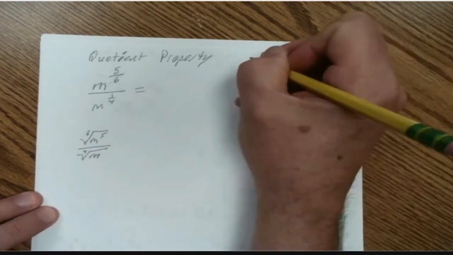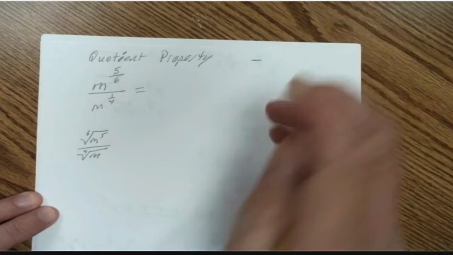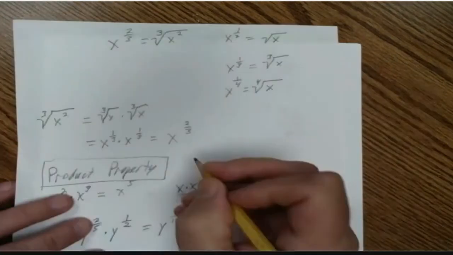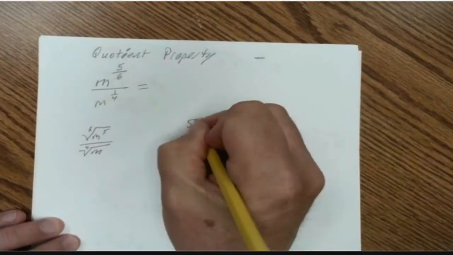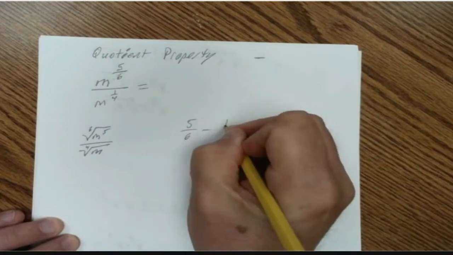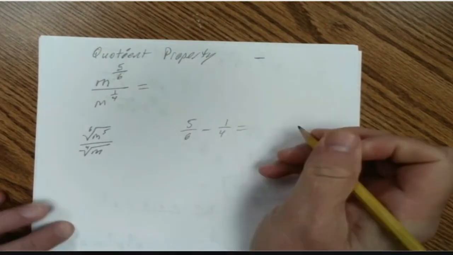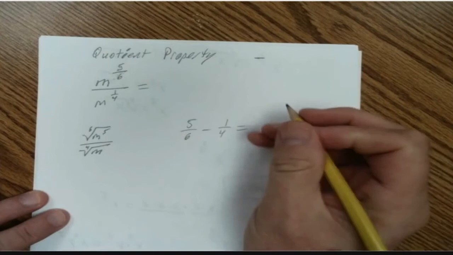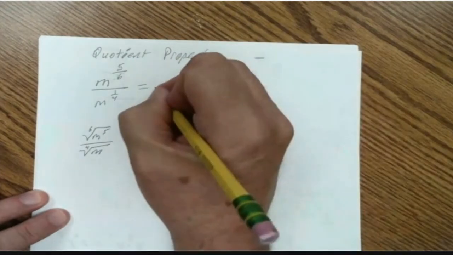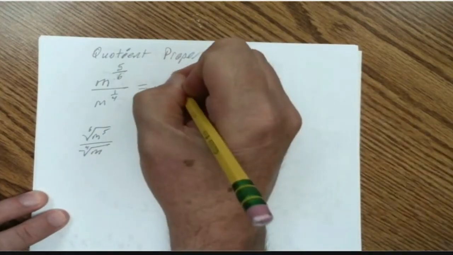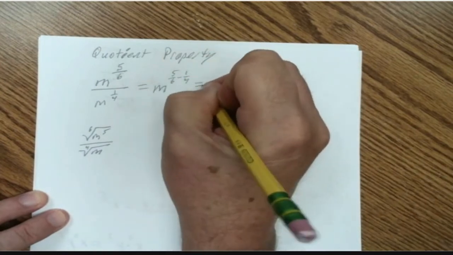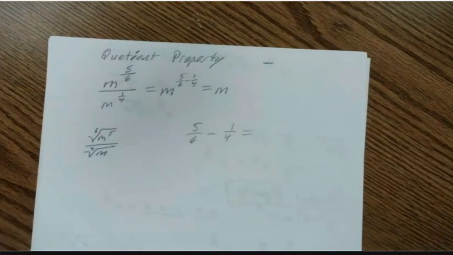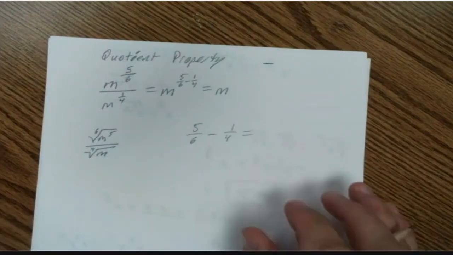dividing works as subtraction. Product was adding, right? We add them together. The quotients, we subtract them. So we have to subtract 5/6 minus 1/4. Right? So this will be the same as m to the 5/6 minus 1/4 power, which is going to be m to something, but we have to subtract those two exponents from each other.